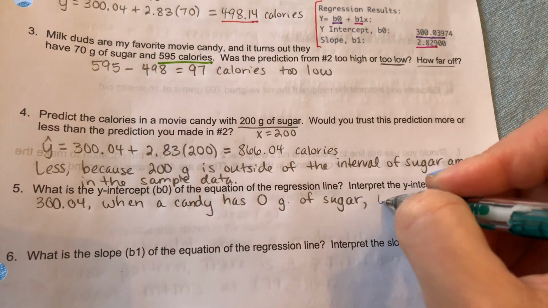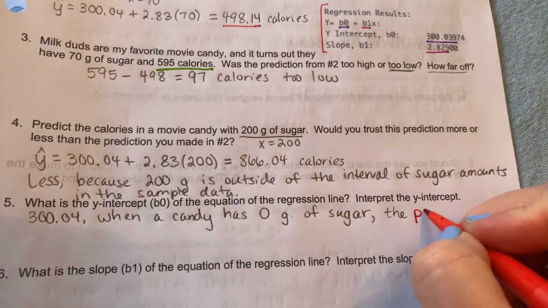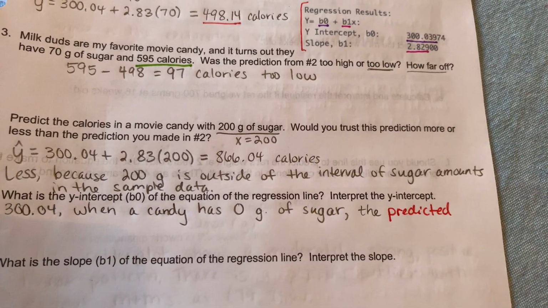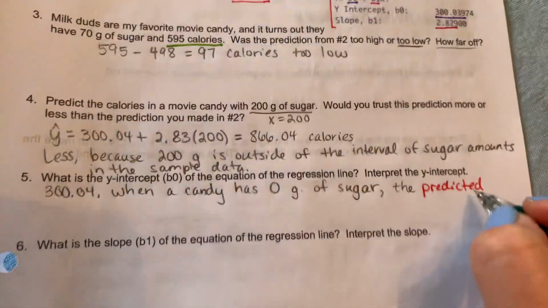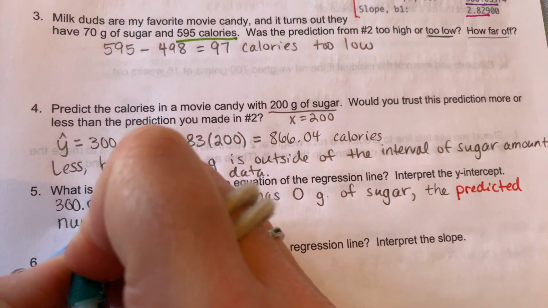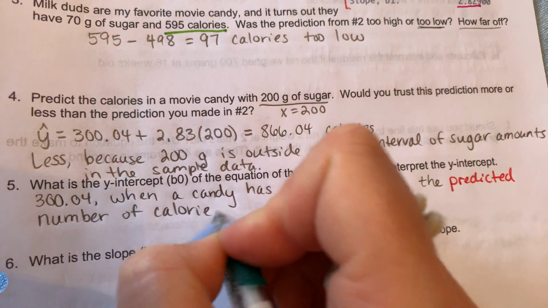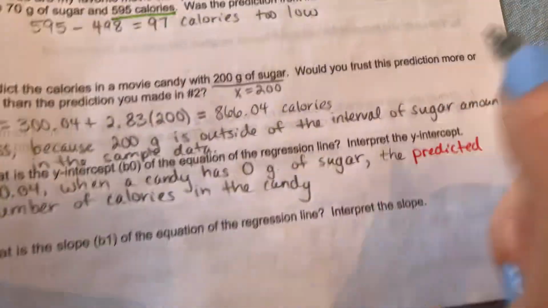So be really careful. I'm even going to put it in red because it's so important. The predicted, okay? So that was from my sentence up here again. Whenever x equals 0 in context, the predicted, now let's use the y context. So the predicted number of calories in the candy is whatever the y-intercept is.